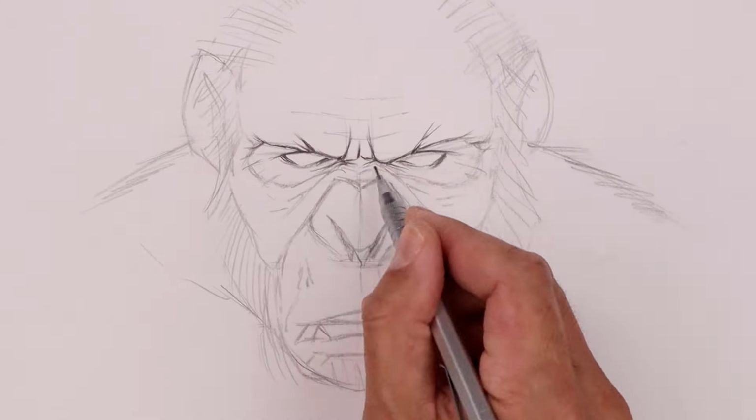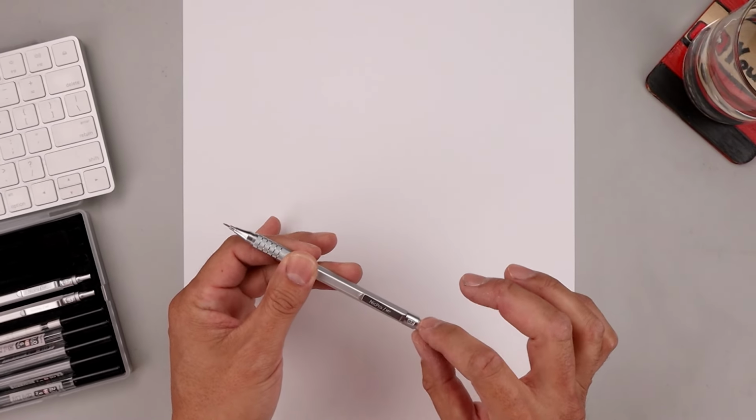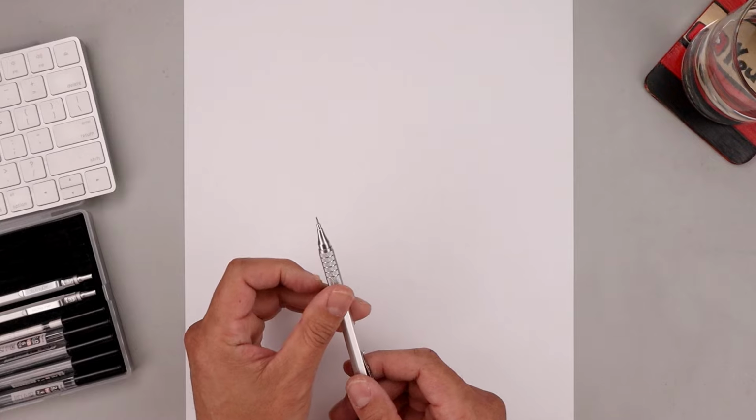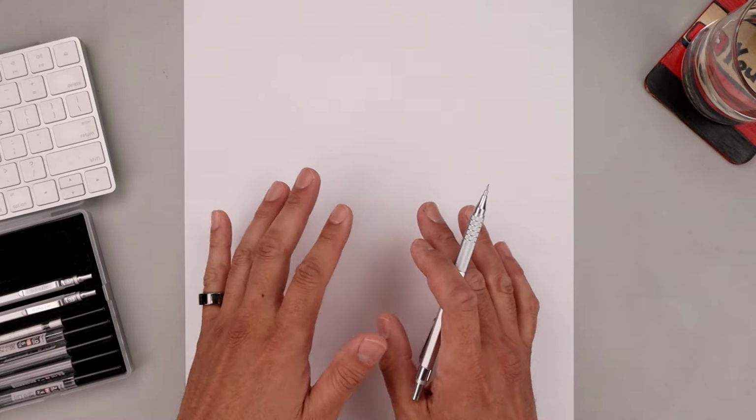In today's video we're drawing Koba from the Kingdom of the Planet of the Apes. For today's lesson we'll need some white paper and a pencil. I'm going to start today's drawing with this 0.7mm mechanical pencil with a 2B graphite stick. Now the easiest way I find to draw any portrait is to start with the basic shapes and proportions first before we get into the details.